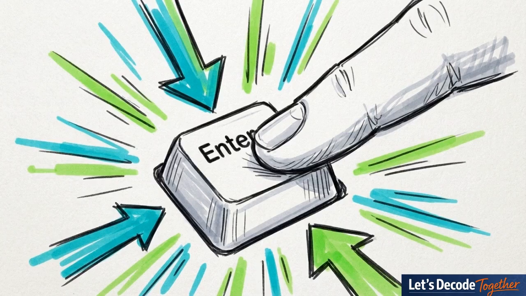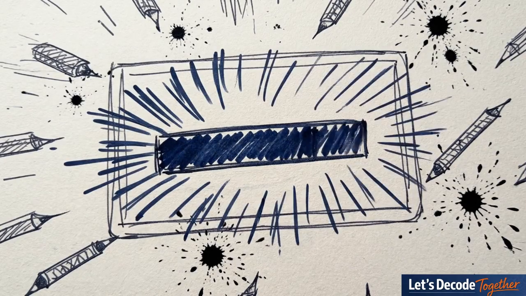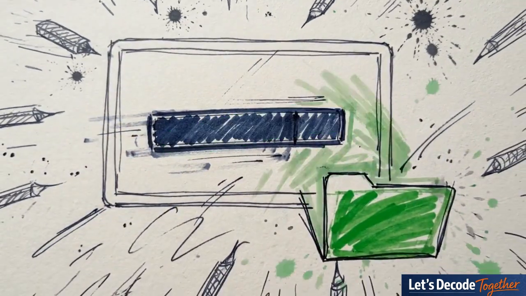Now hit run on your script. The system pauses to download an 80-megabyte embedding model. This only happens on the first run, as the engine locks it into your local architecture.